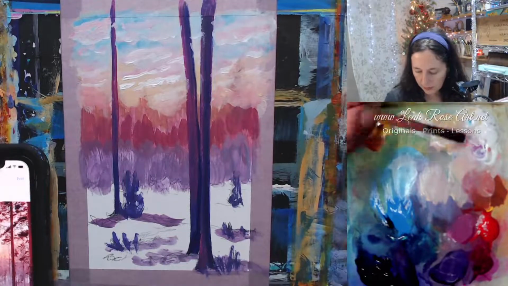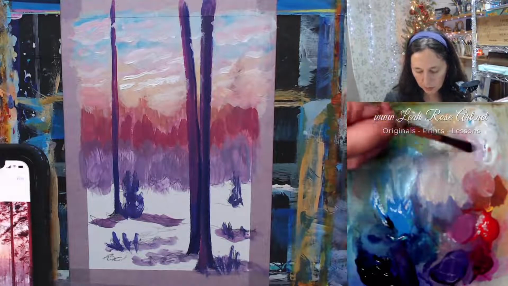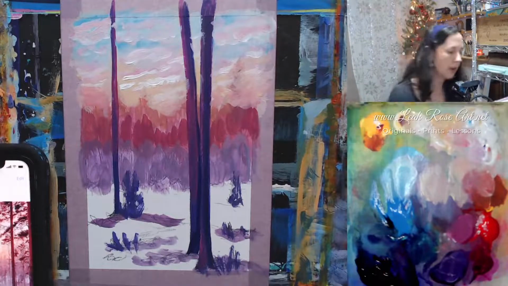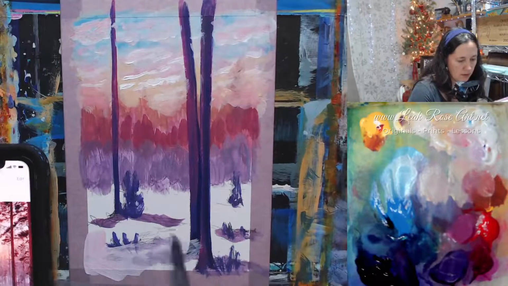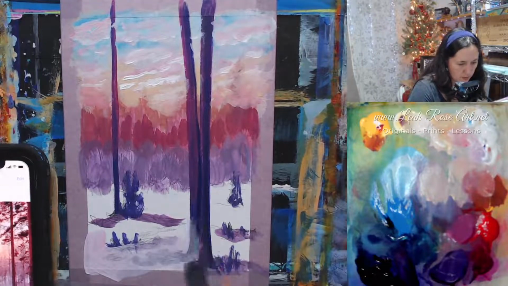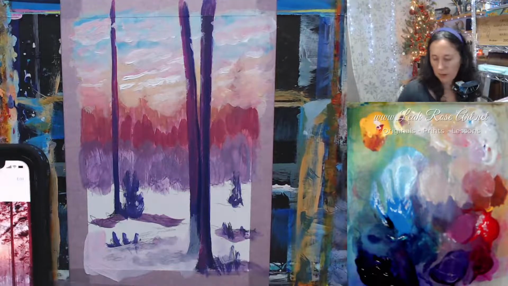Honestly, before I do that, I need to block in the foreground so it can be dry. I'm just going to put some really light purple. Real light purple down.